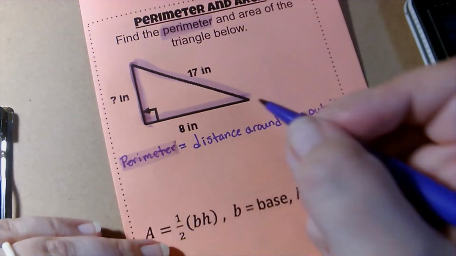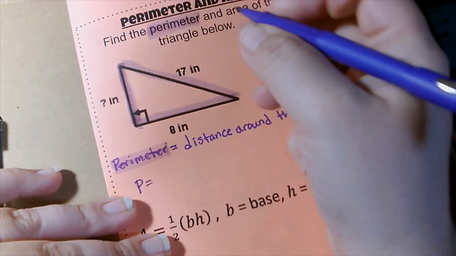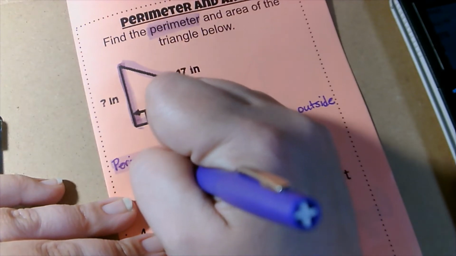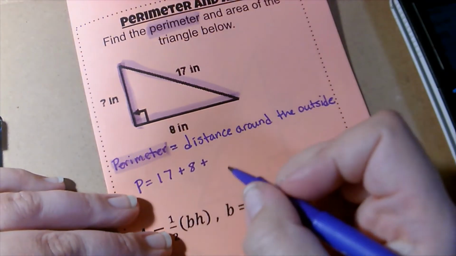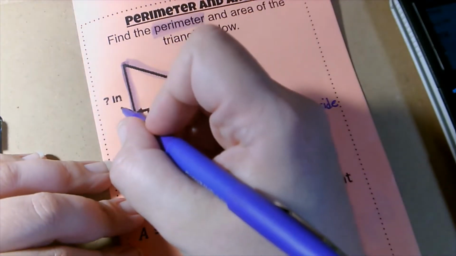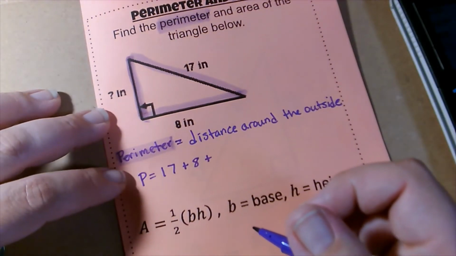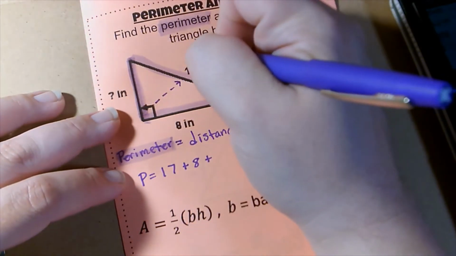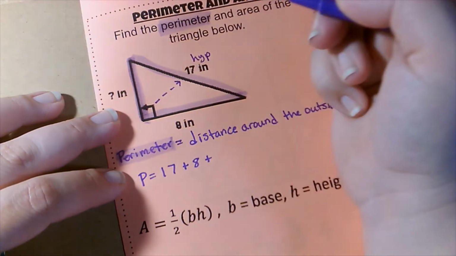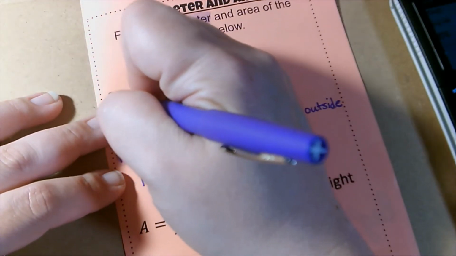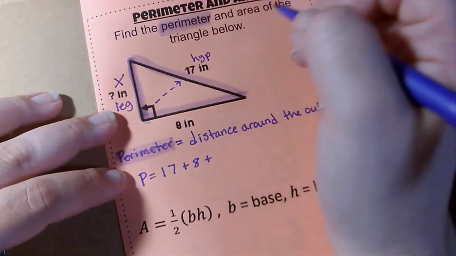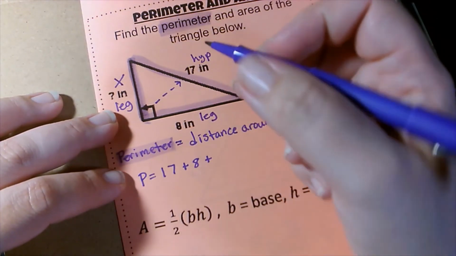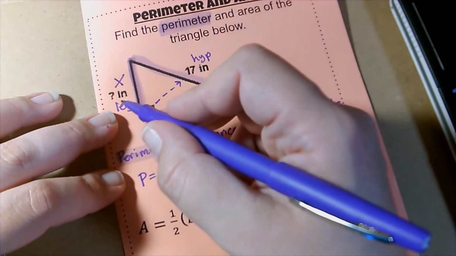Now, I can know right now that my perimeter is going to be 17 plus 8 plus whatever that is. Well, I got to find this one before I can finish. So how do I find this? Well, I need to figure out whether it's a leg or a hypotenuse. So here's my 90-degree angle, which means 17 is my hypotenuse, which means this one that I don't know is a leg. This one I do know is 8 is also a leg. But I can use Pythagorean theorem with this 8 and the 17 to figure out what the other leg is.